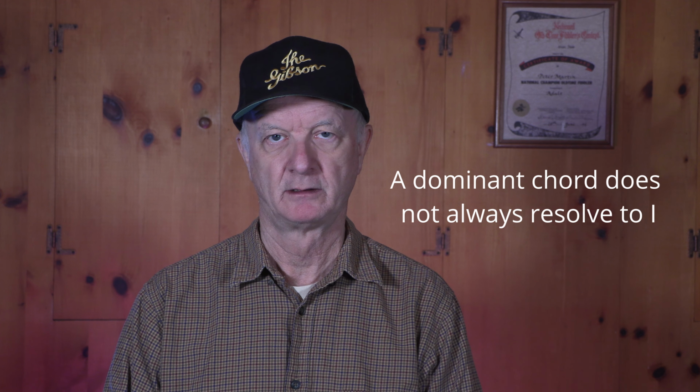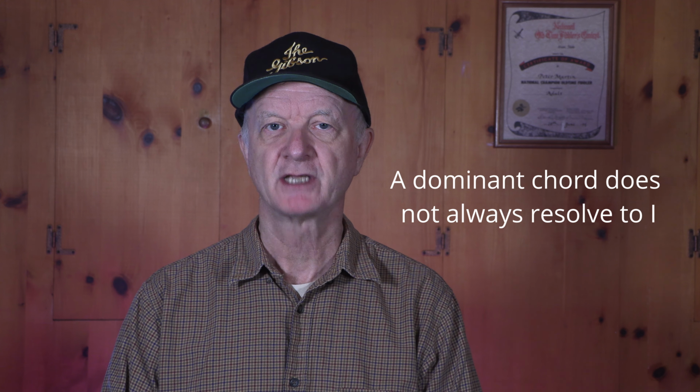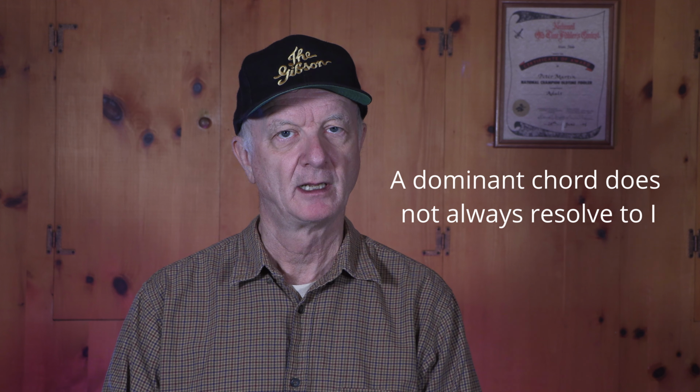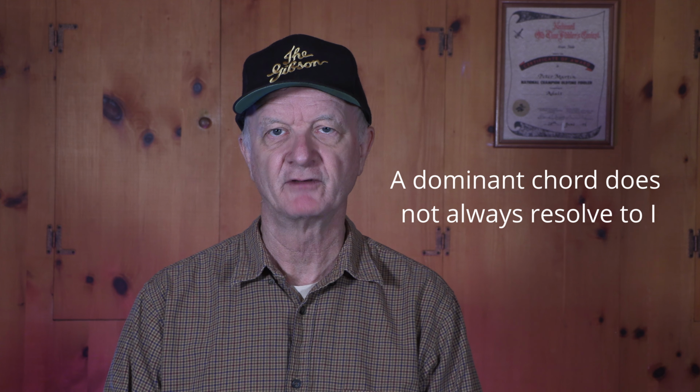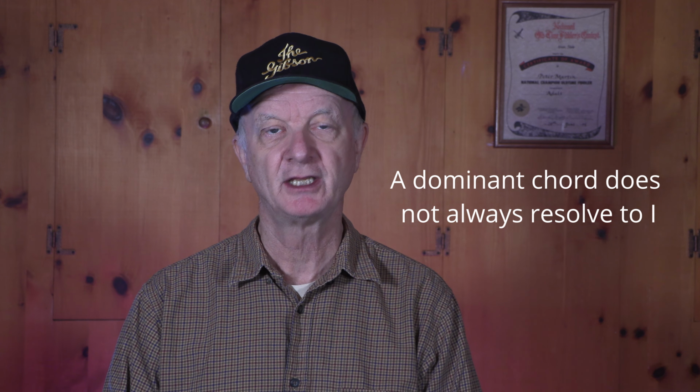We saw in video number 8 that the role of the dominant 7 chord is to clash, then resolve to a major chord a fifth away. We saw that 5 dominant, or 5-7, resolves to 1. But many times this is not the case. Play the chord progression A7, D7, and G in example 1.